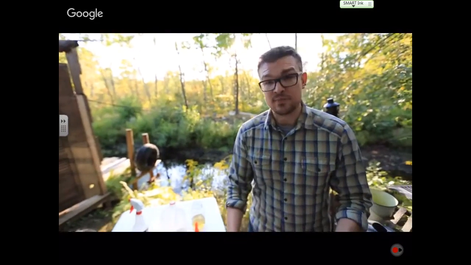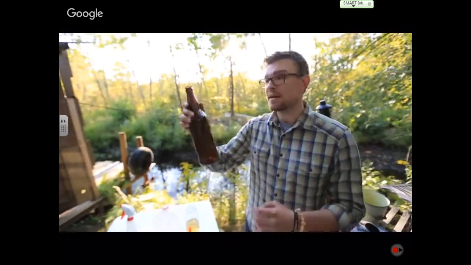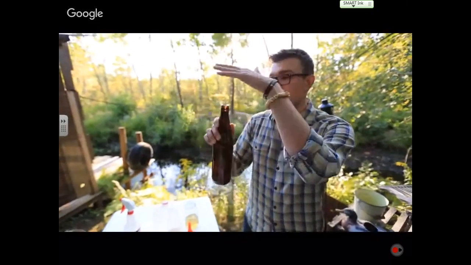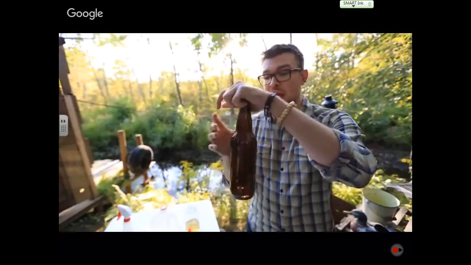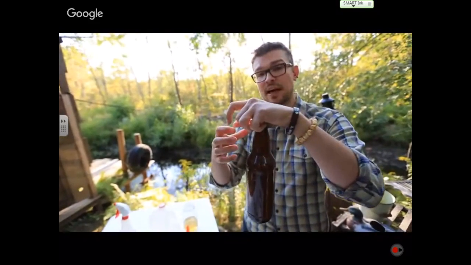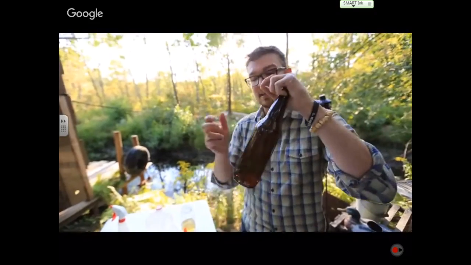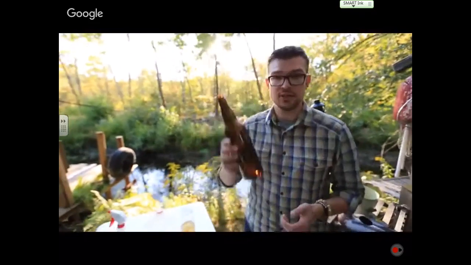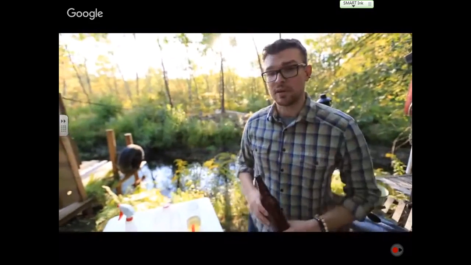So as soon as I add that fermentable sugar, I'm going to put it into bottles like this and cap it, and then that closes the system. So now you've got yeast in here that's eating those sugars and producing carbon dioxide, and that carbon dioxide is going to carbonate your cider, and then you get a nice sparkling cider.